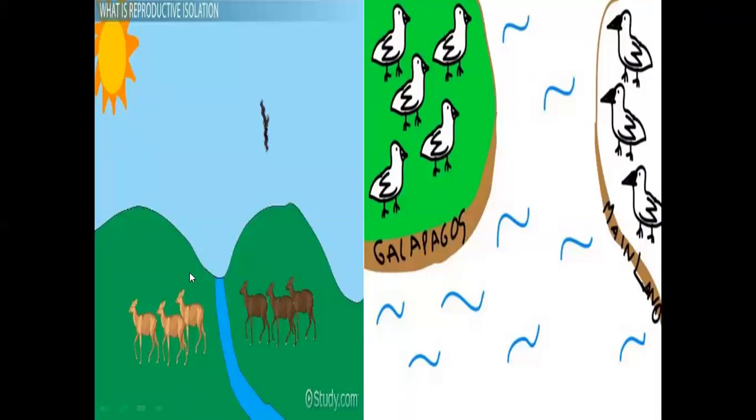It is very easy to understand with the help of this picture. See here, a river is flowing, so the complete population gets separated from each other. These organisms cannot cross this river, so they remain separated from each other. So here also, Galapagos Islands, this is the mainland. Some of the birds have migrated towards another place. So many islands are here. On each island, a different species has been formed.